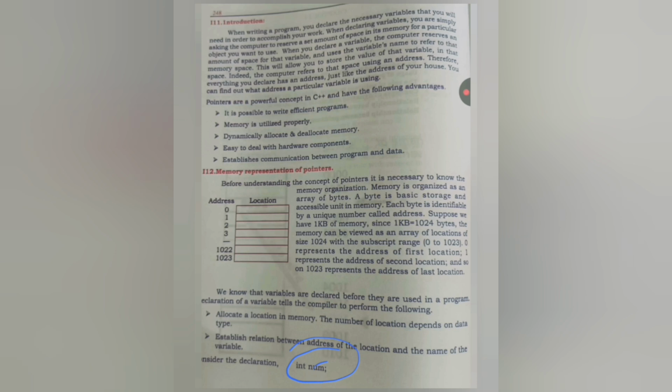If you give num equal to 10, that is, if you give it a value, the value is stored in that allocated memory location.